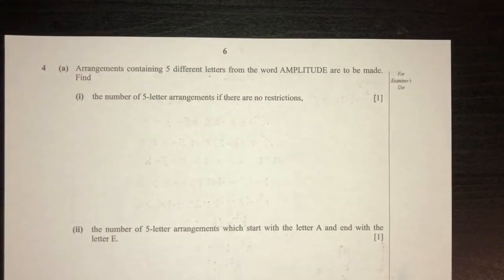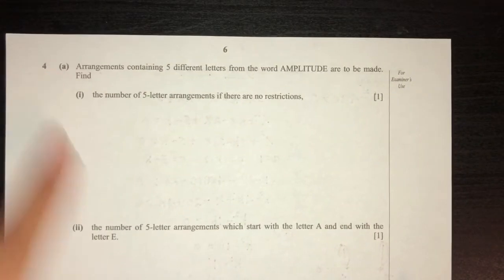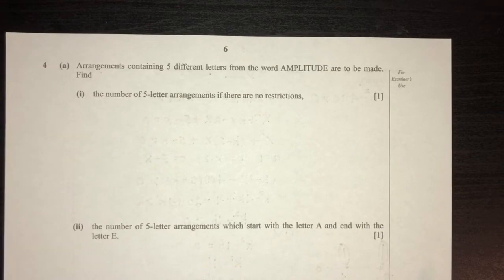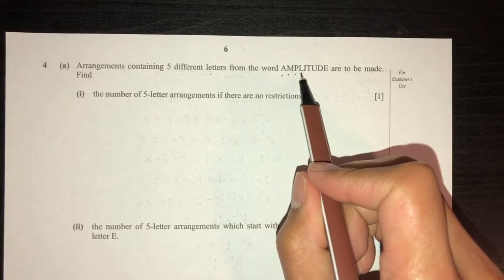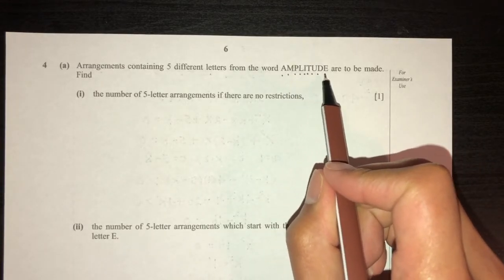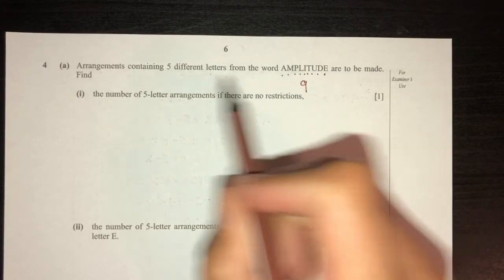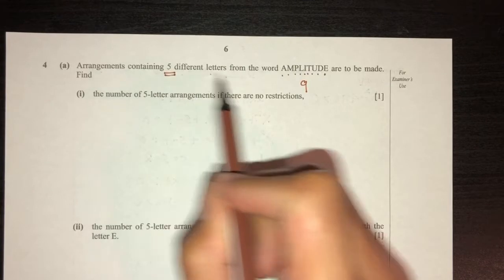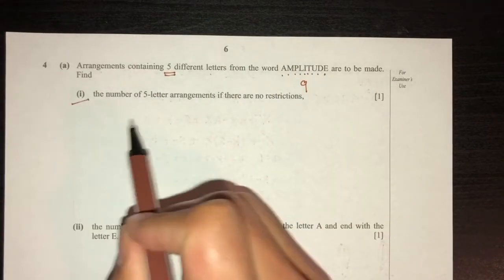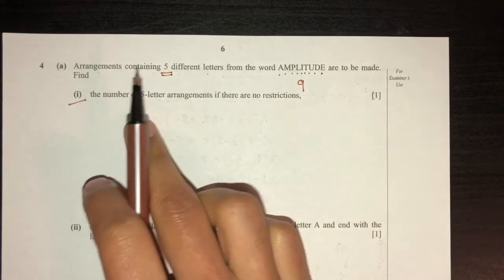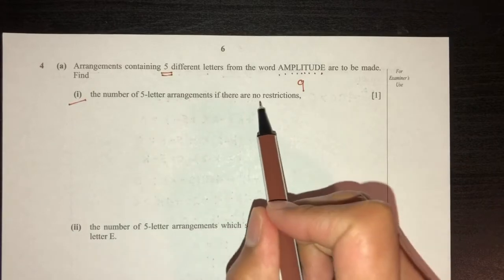Now let's move on to question number 4. Arrangements containing 5 letters of the word amplitude are to be made. So amplitude, we have 1, 2, 3, 4, 5, 6, 7, 8, 9. 9 letters, and all are different. We have to choose 5 letters from those. So part 1, find the number of 5 letter arrangements if there are no restrictions.